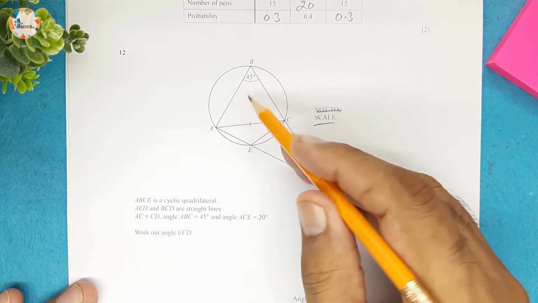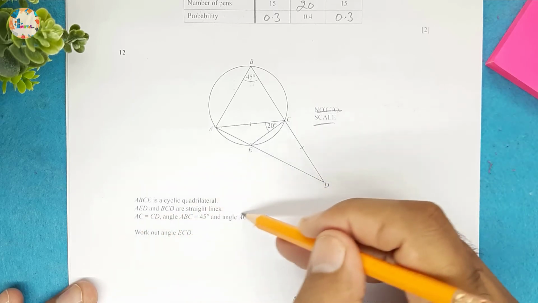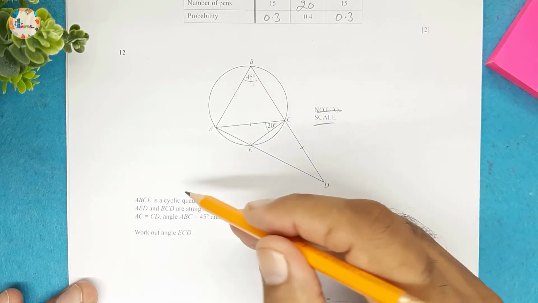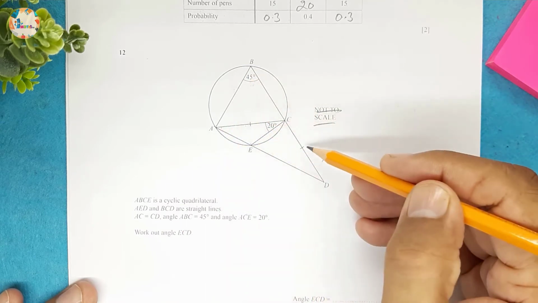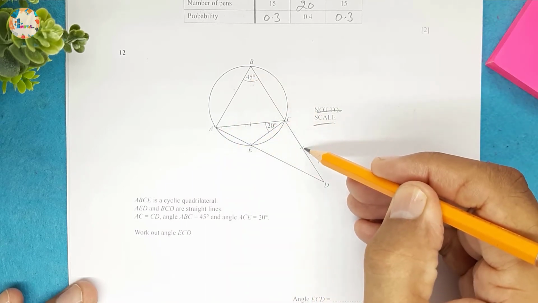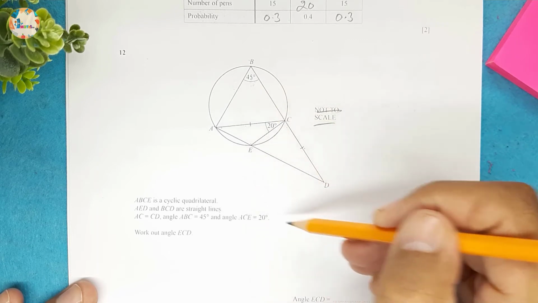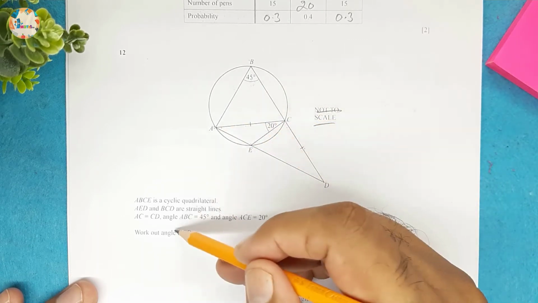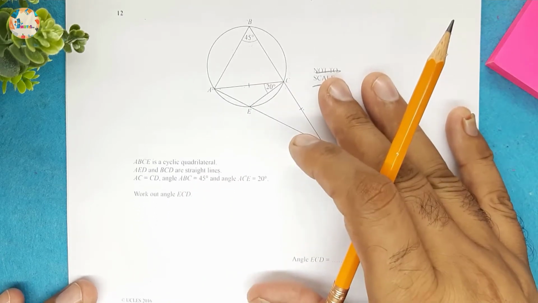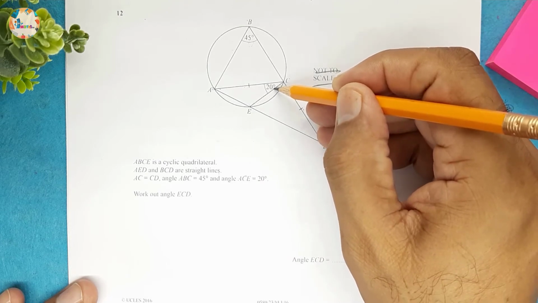So AED is a straight line. BCD is also a straight line, and AC is equal to CD, and angle ABC is 45, and angle ACE is 20. Work out the angle ECD. So ECD, this angle is basically required.